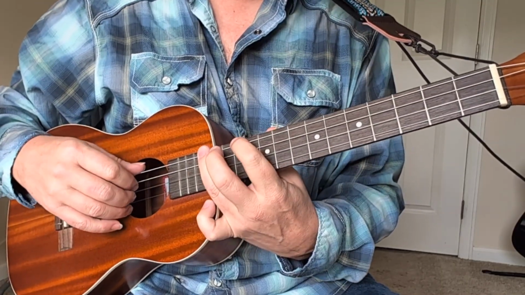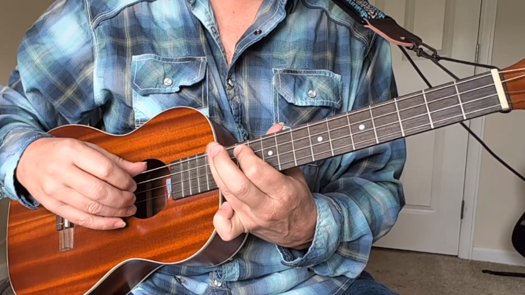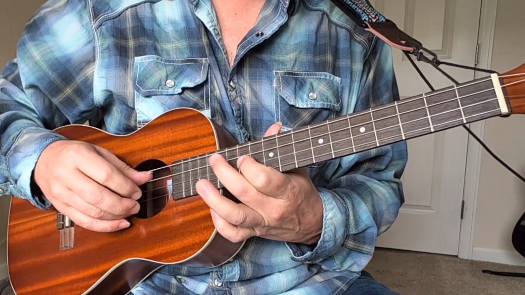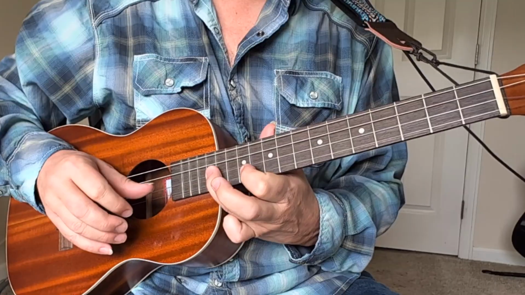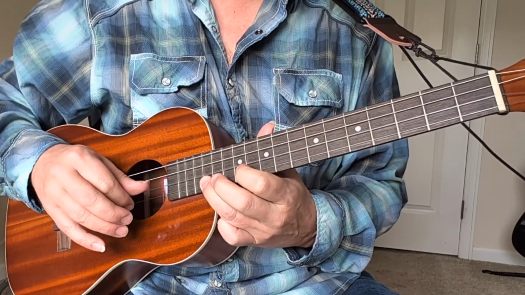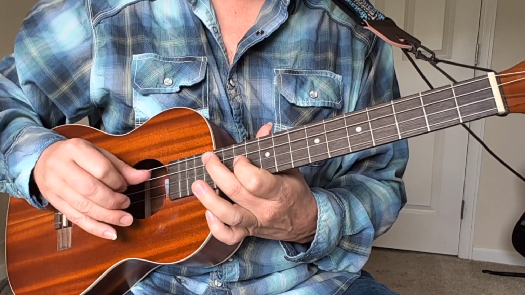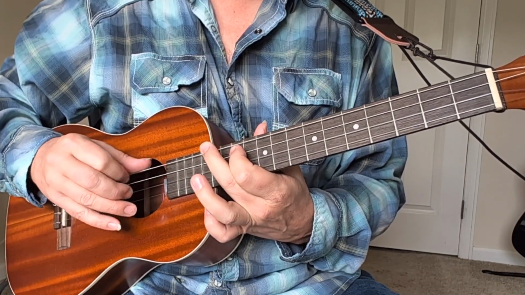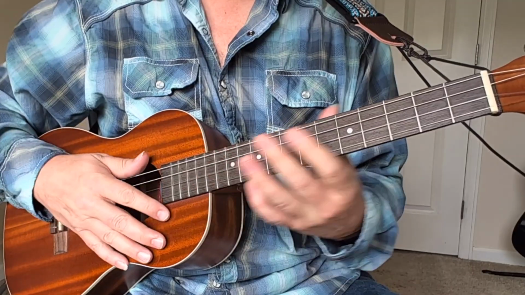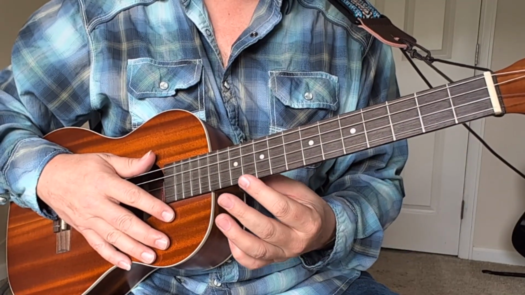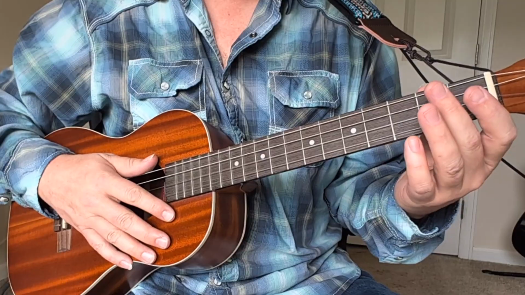Okay, and then you could do the octave one as well. So that gives you all 5 positions and even the octave position for E minor pentatonic.